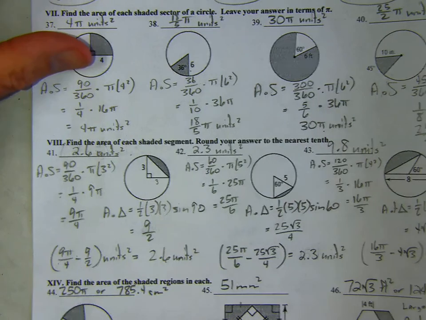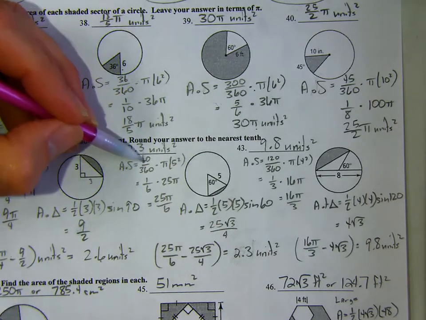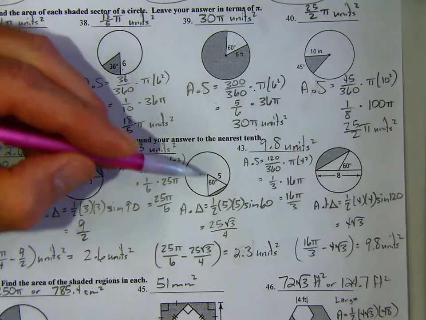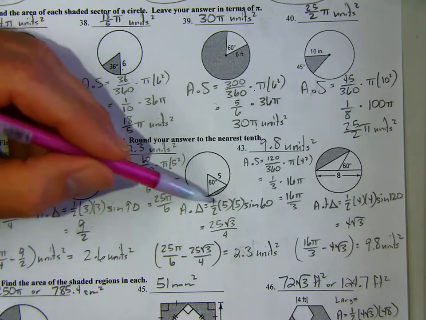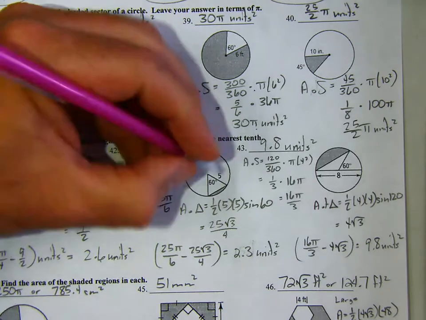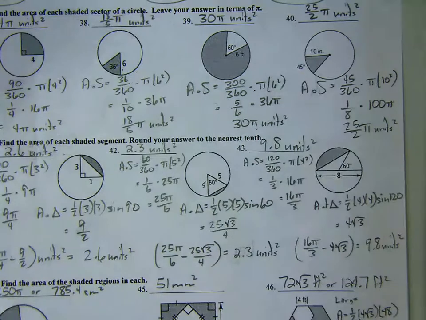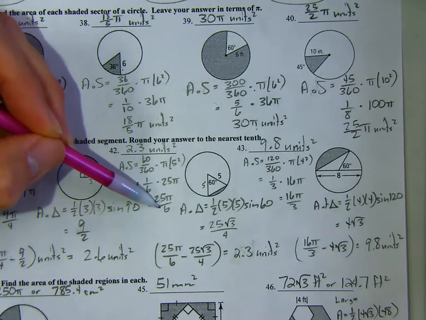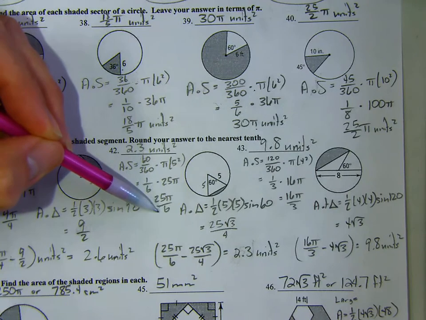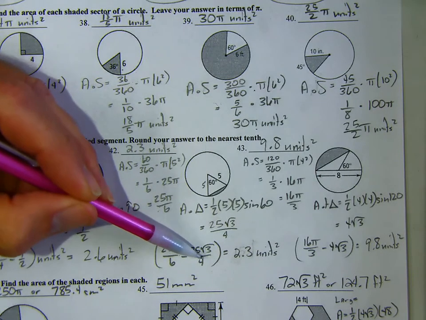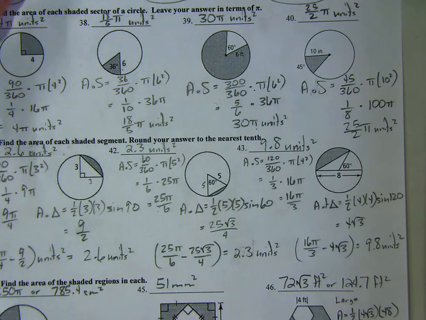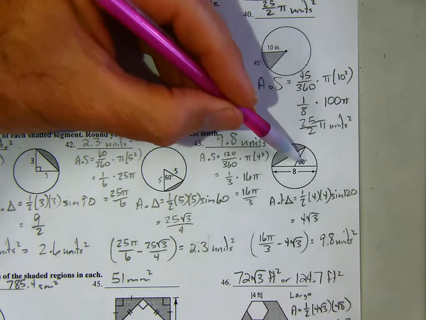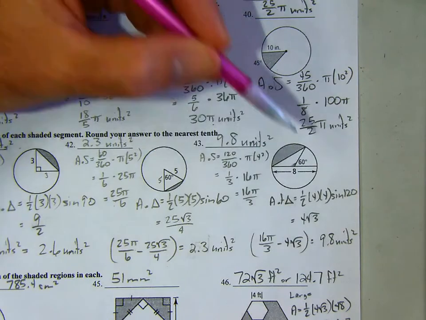So we do the same thing on each one. First we got to find the sector, 60 over 360, pi times 5 squared, 25 pi. So 25 pi over 6 is the area of the sector. The area of the triangle, again, using that formula, 1/2, 5 times 5 sine of 60. And I got 25 square roots of 3 over 4. So you got to punch that in your calculator. 25 pi divided by 6 minus 25 square roots of 3 divided by 4. And I got 2.3 units squared.